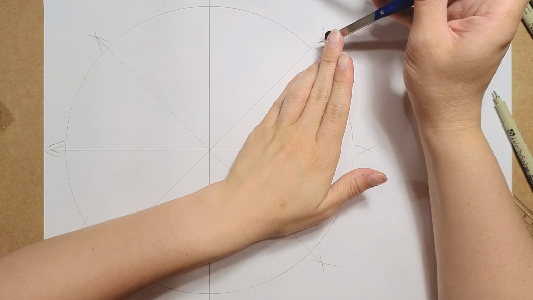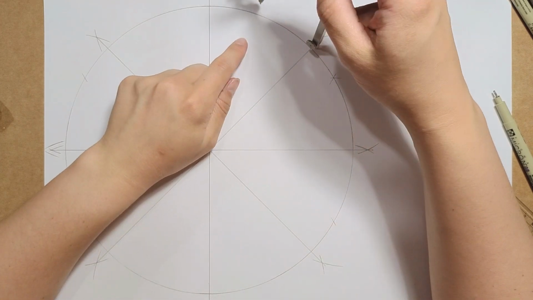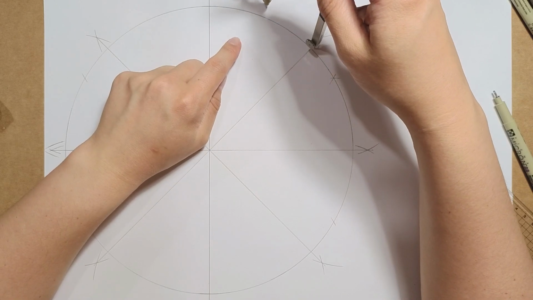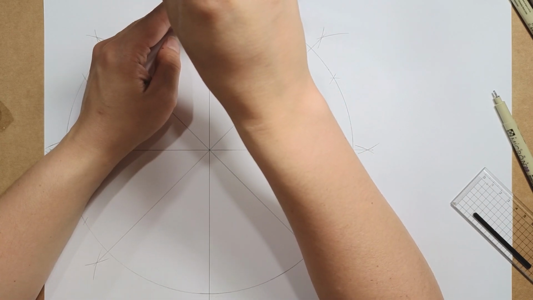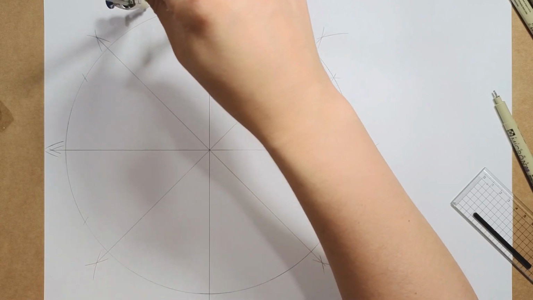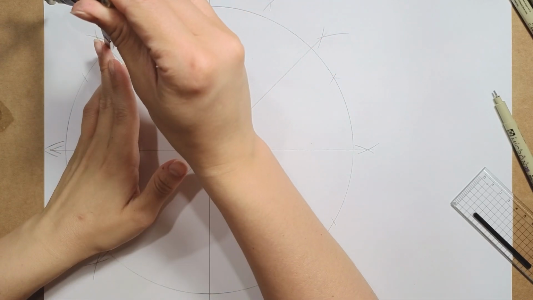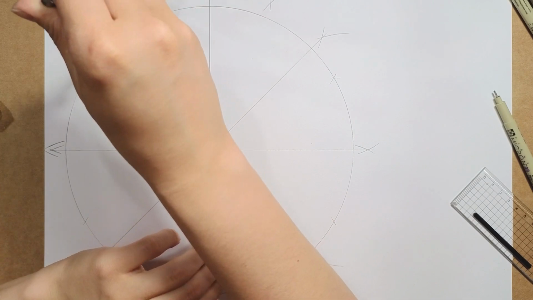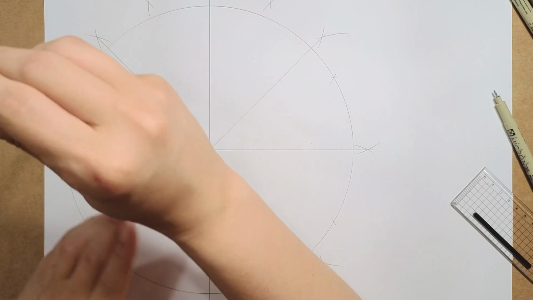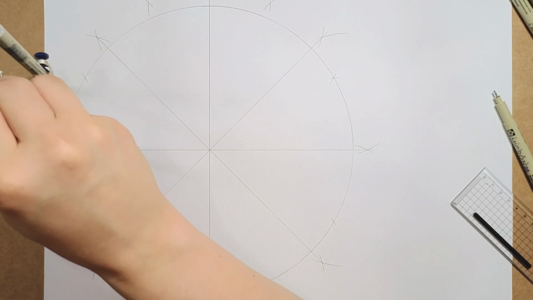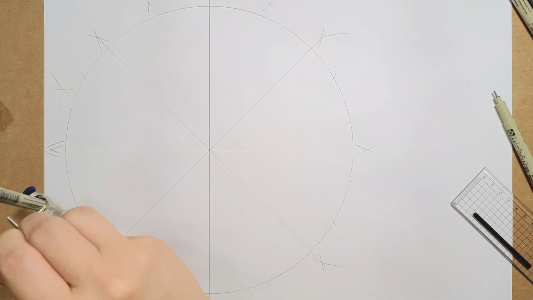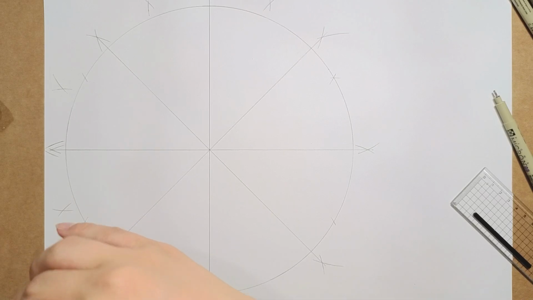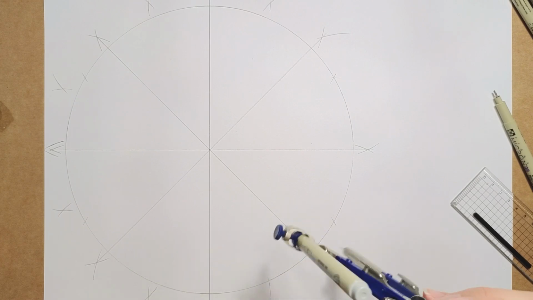Yes, okay, so again we're bisecting the angles, so I'm taking an even slightly smaller measure here, and you can go around your circle from each of your 8 points on the circle, the 8 axes, and making new little crosses so that we can add in another division.